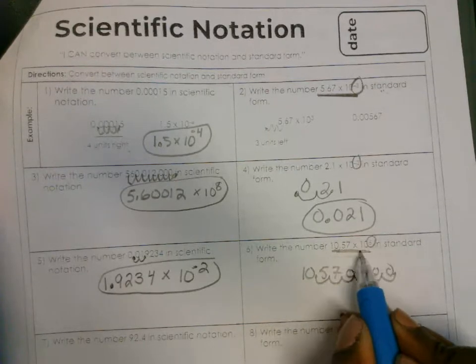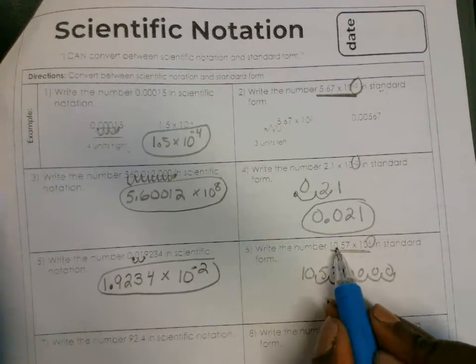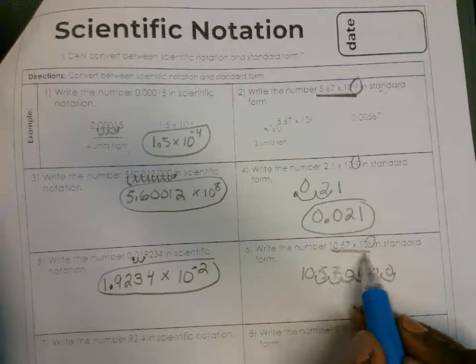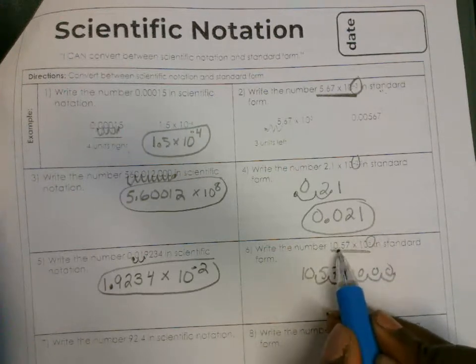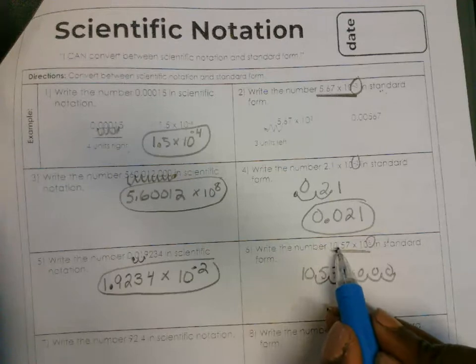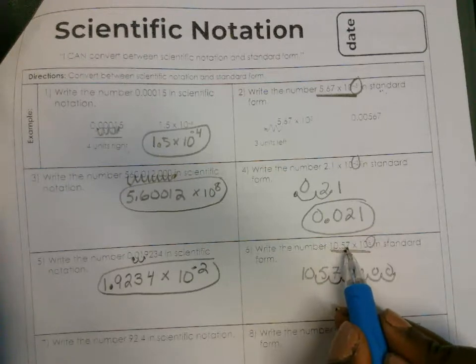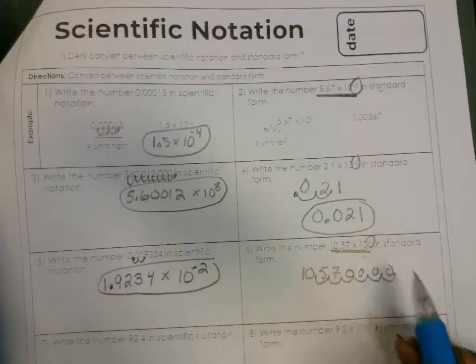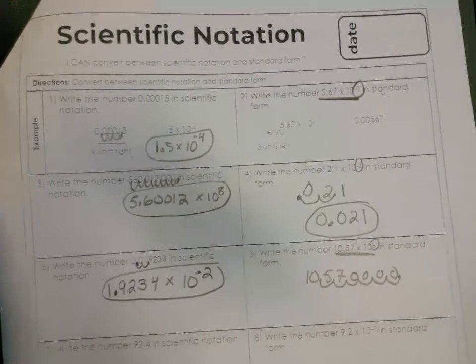The thing to know about this number, it's actually not written in scientific notation. They should have moved the decimal over one more time. It looks like it's in scientific notation, but it's actually not because the decimal is not behind the first significant digit. It should be 1.057. And since you had to move it over one more time, it would be 10 to the 7th power instead of to the 6th.